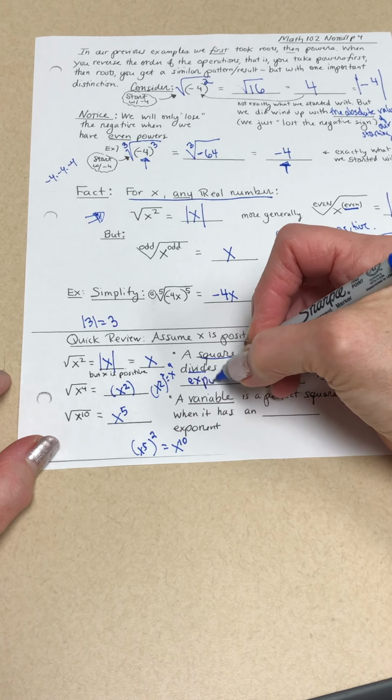So for a variable to be a perfect cube, that is, to have no radical left in the answer, what kind of exponent would it have to have? Well, it would need to have an exponent that is divisible by 3. If you want, you can say a multiple of 3. Saying the same thing.